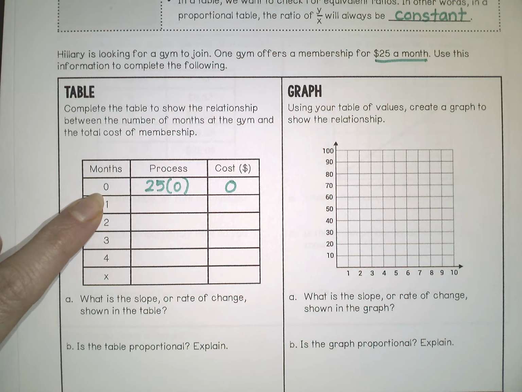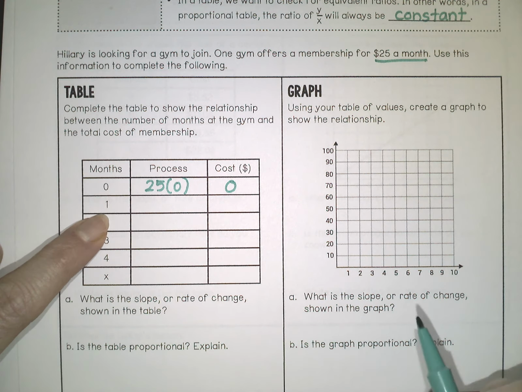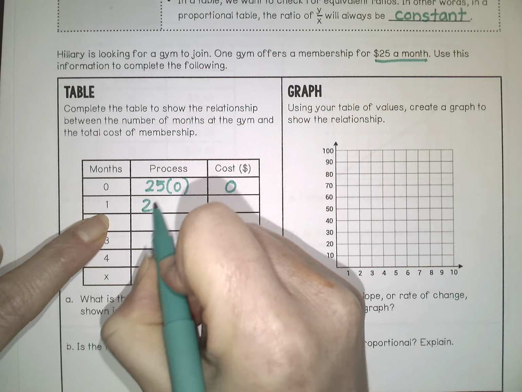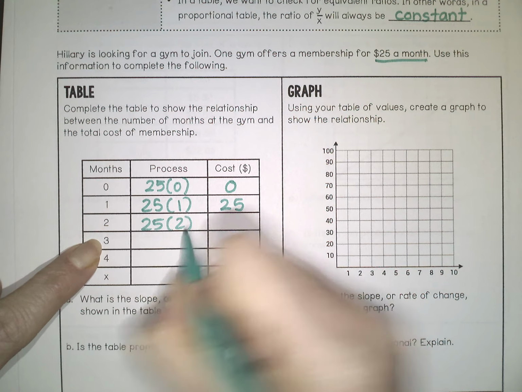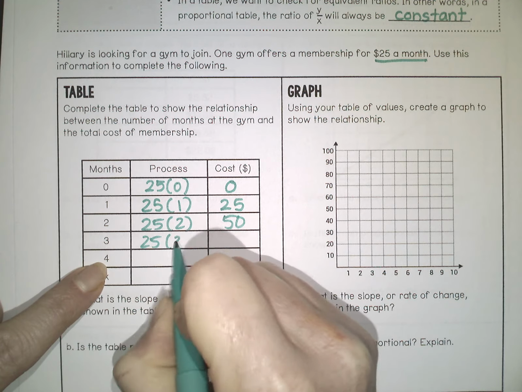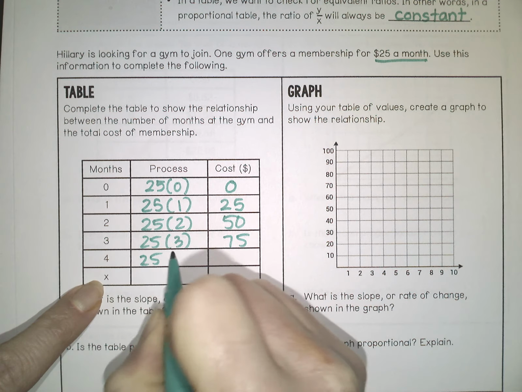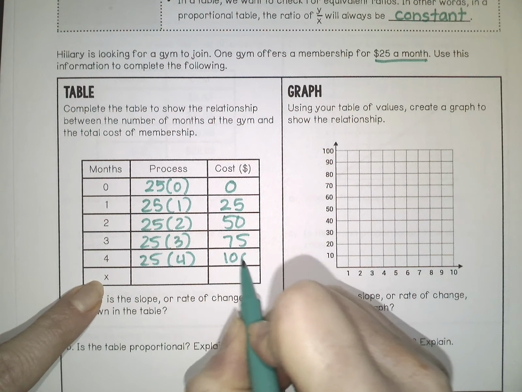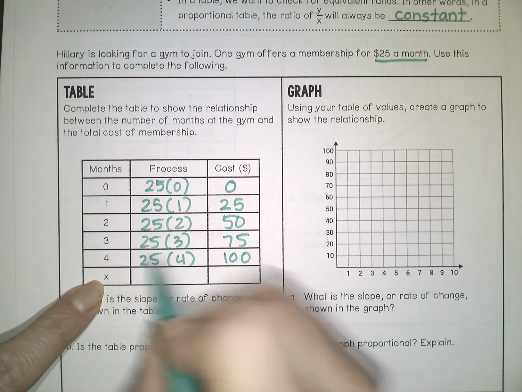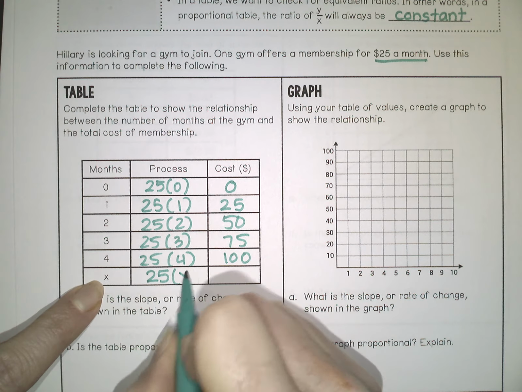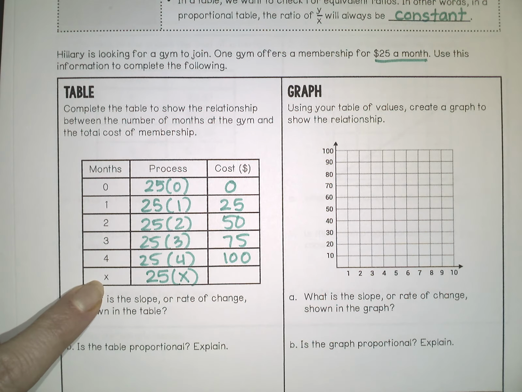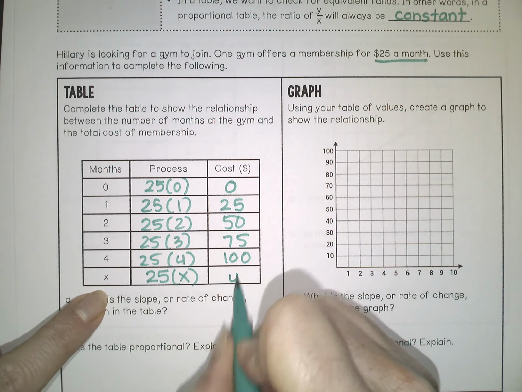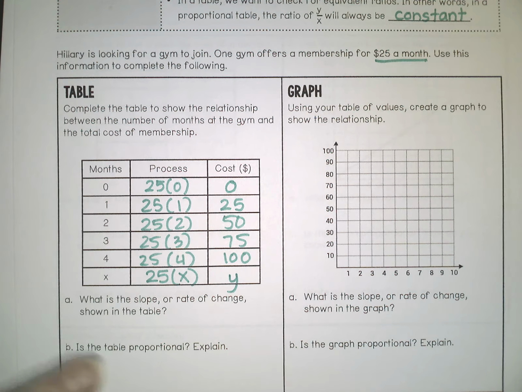All right, with that, taking a look at month 1, that would be $25. Month 2, $50. Month 3, $75. Month 4, $100. Month X, all we would do is multiply 25 by however many months we are looking for. Okay, so our cost there would be whatever our y value is on the graph. Does that make sense?